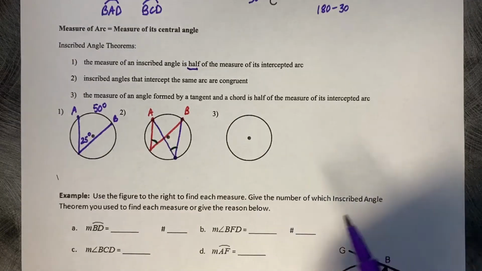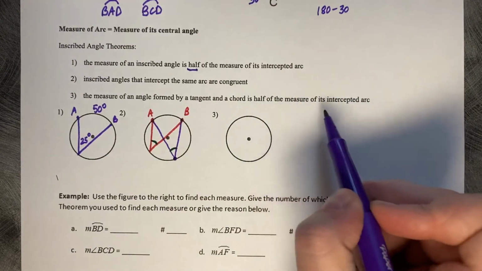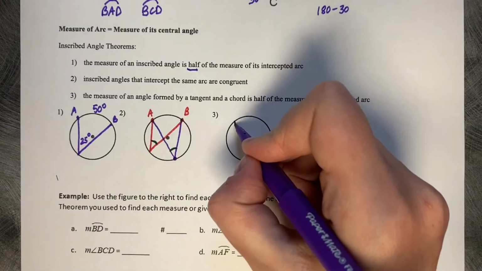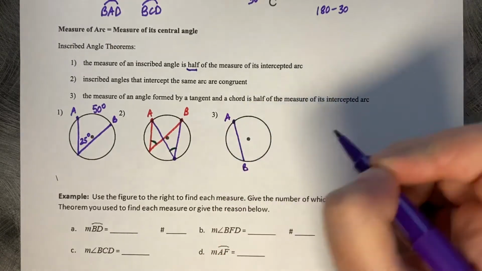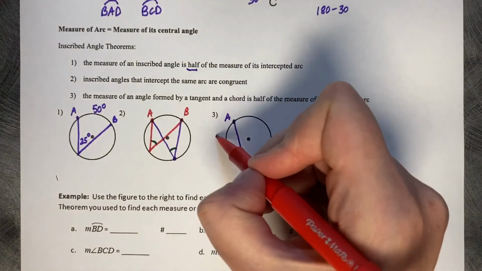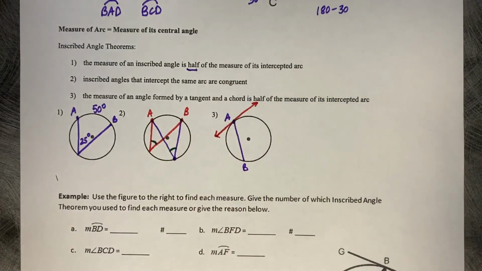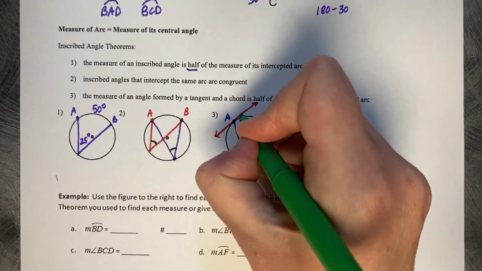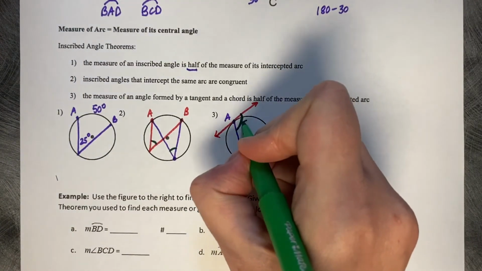Finally, the measure of an angle formed by a tangent and a chord is half the measure of its intercepted arc. So let's draw a chord, and then let's draw a segment tangent at point A. So this angle here, from my red line to my purple line, let's call that angle number 1.